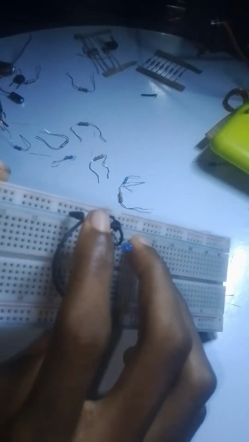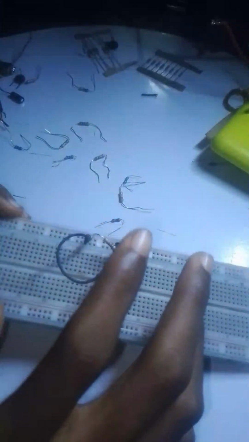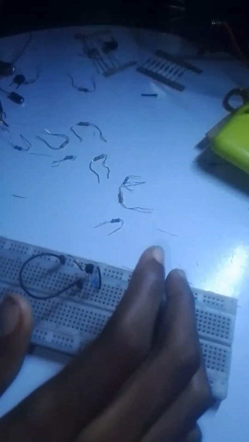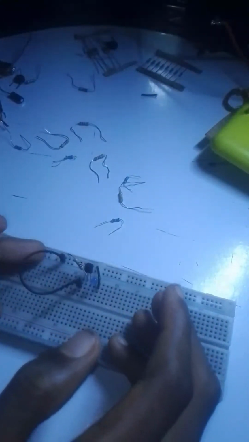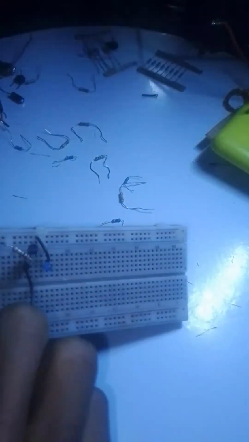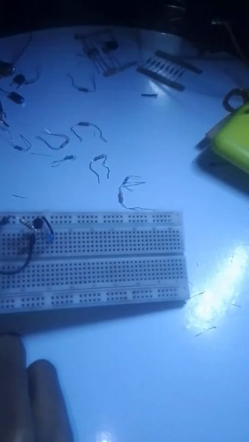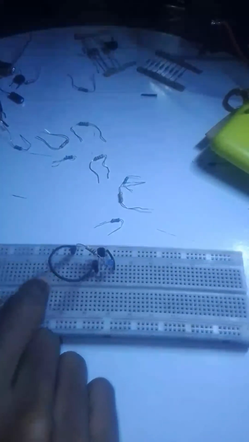The other side of the resistor is where we're going to be touching to trigger our bulb to glow. If you want to make it more sensitive, you can bring out the positive connection and also the resistor, and that will increase the LED brightness and stuff like that.